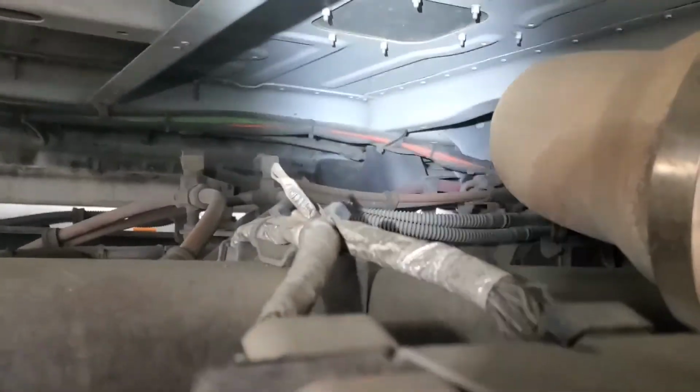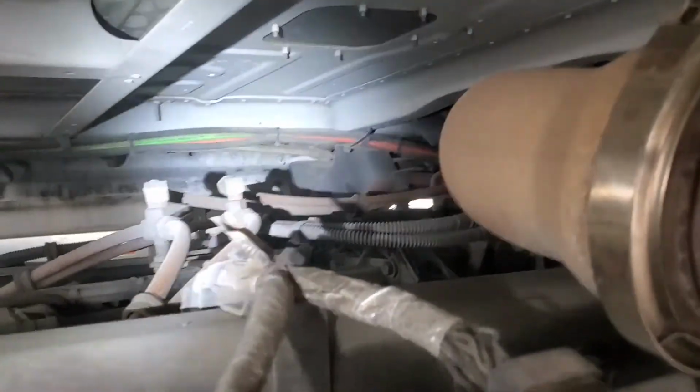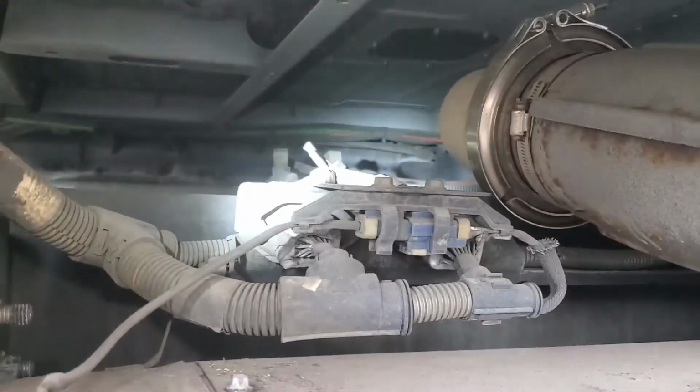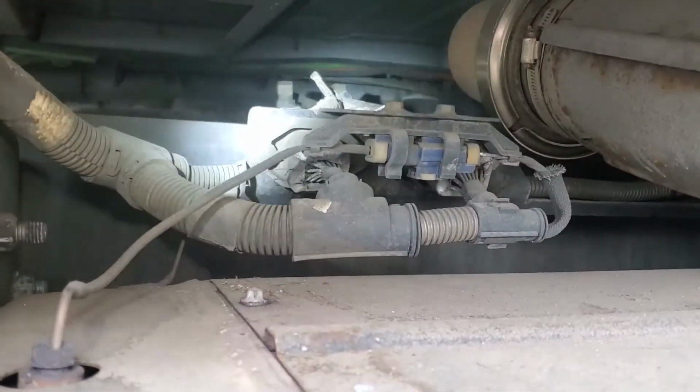So it runs on top of the transmission, crosses over the top of the transmission, and ends up on the other side of the truck. So we're gonna crawl back under the truck and look for any chafing on that side.